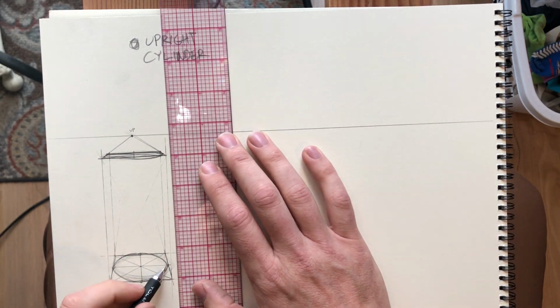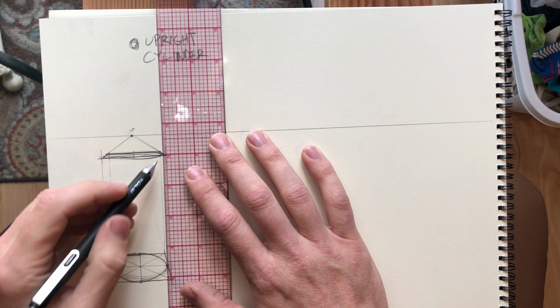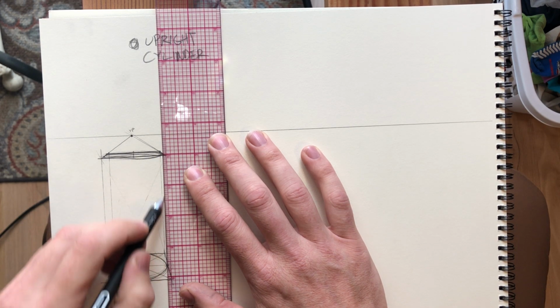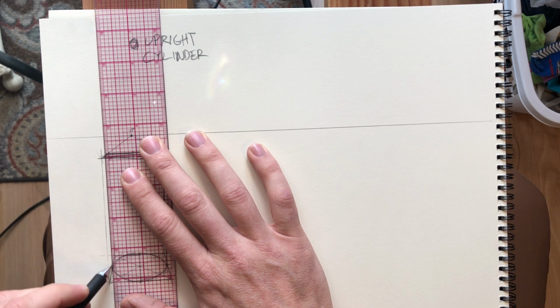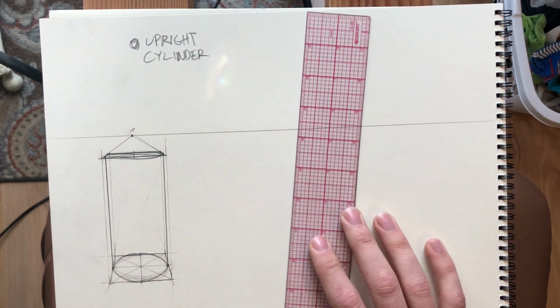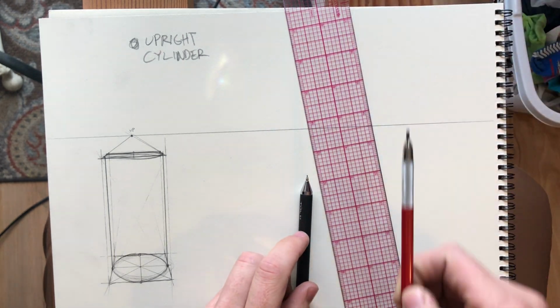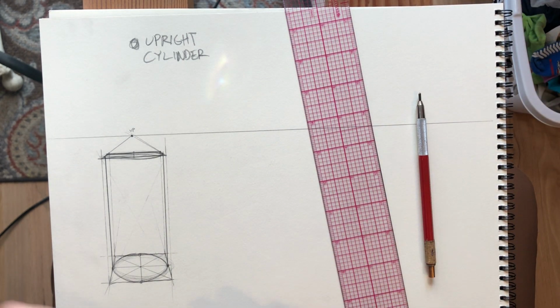Now all I need to do is connect this point to that point, the edge of the cylinder, this edge of the cylinder. And there's my upright cylinder.